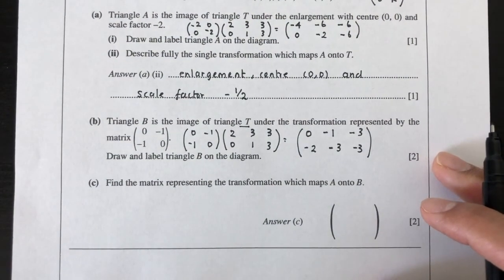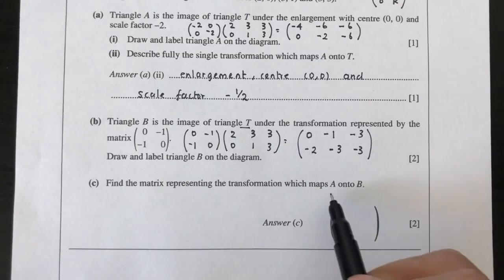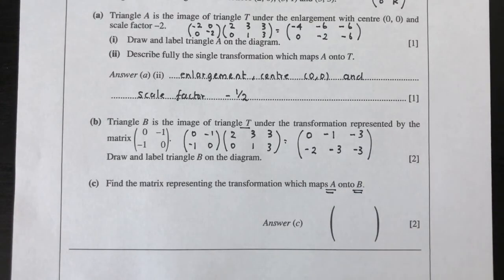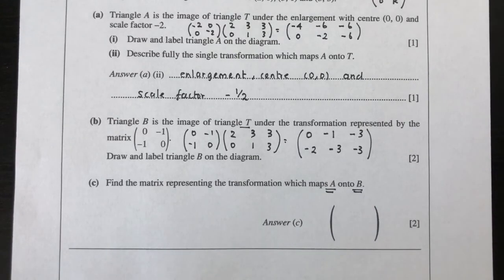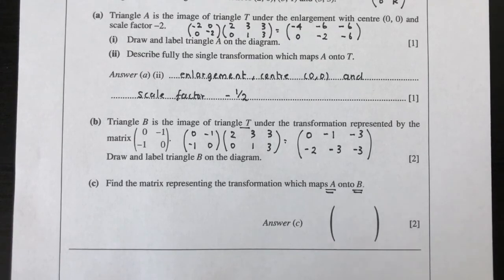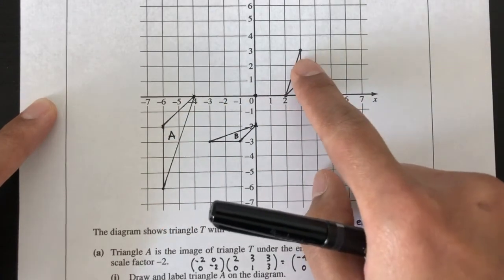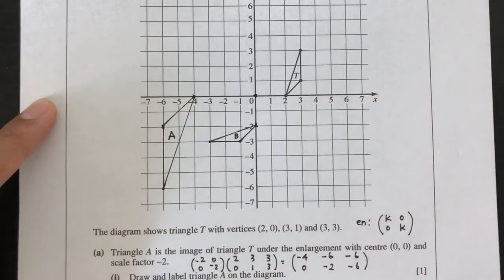Find the matrix representing the transformation that maps A onto B. So let's see, how can you do that? Mapping A onto B, we have 2 steps to follow. We have to map A onto T first, and then map T onto B. Step by step.